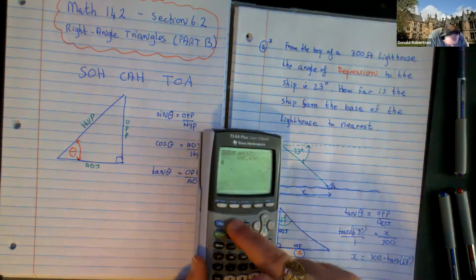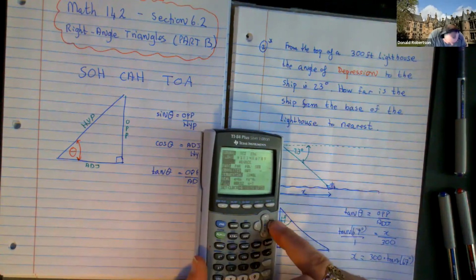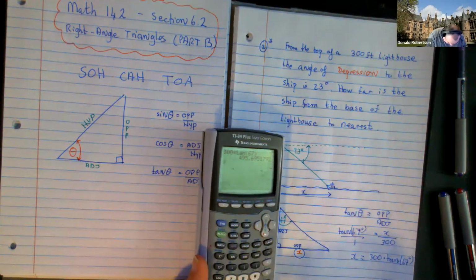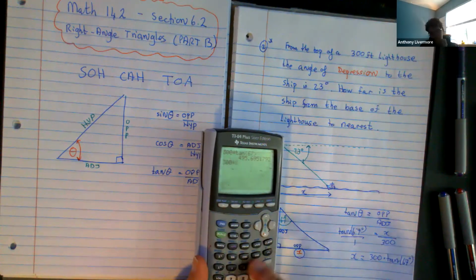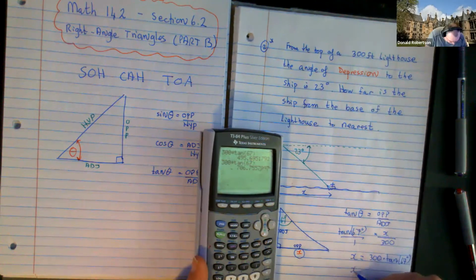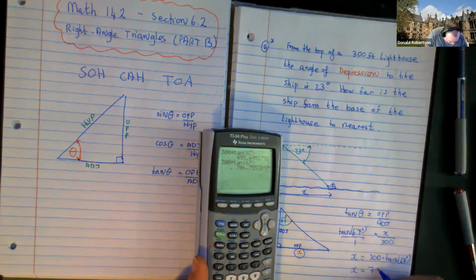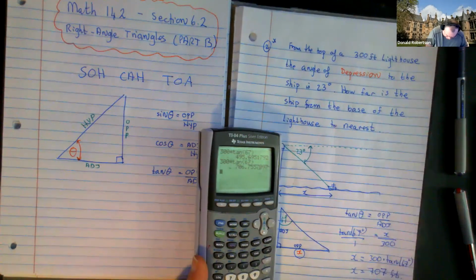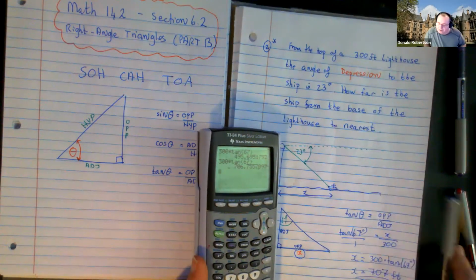That's what I deliberately did wrong. So now I'll do it right. And so the missing distance is, to the nearest whole number, 607 feet away. So that's how far that ship is.